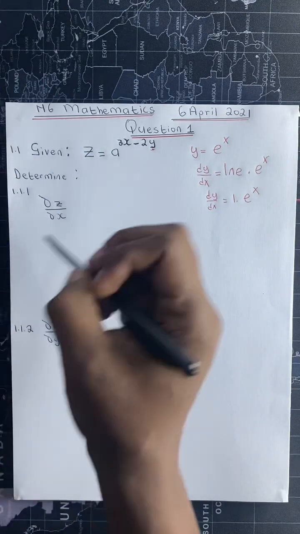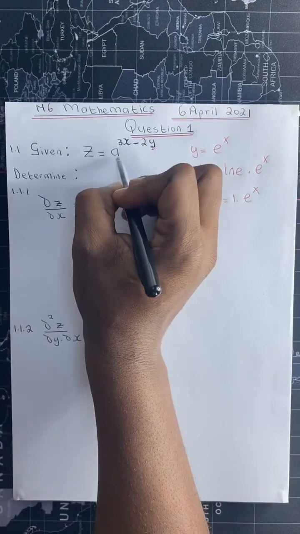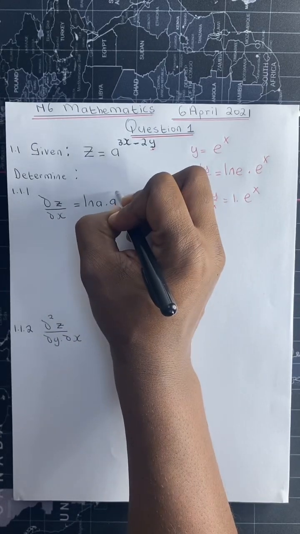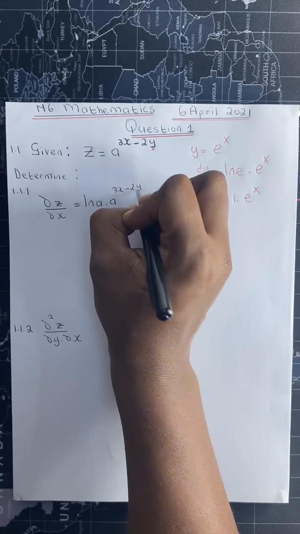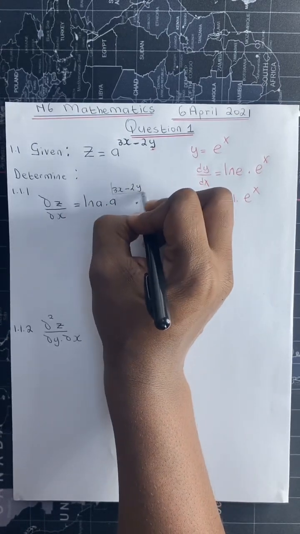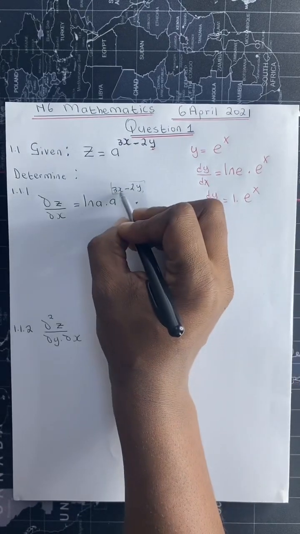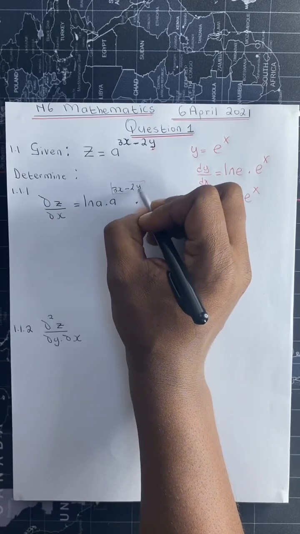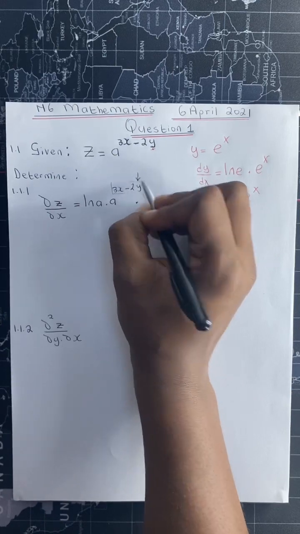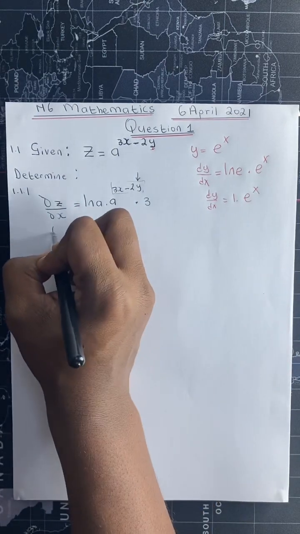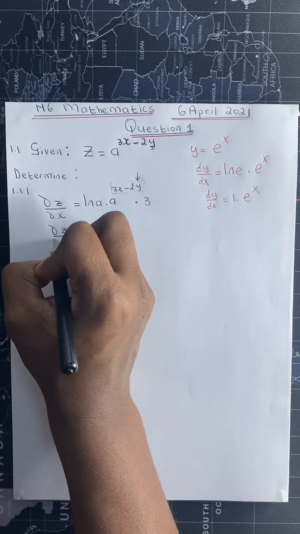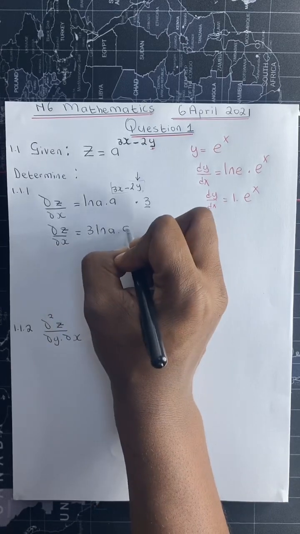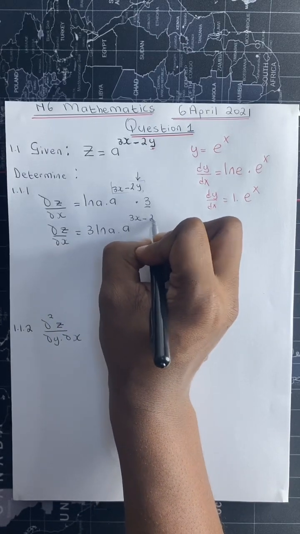But in this case, the base is not equal to e, so we have to ln the a and multiply it with a to the power 3x minus 2y. According to the chain rule, we also have to differentiate the exponent. So the derivative of 3x is 3, and the derivative of negative 2y will be equal to 0, since we are treating this y as a constant. So this will be equal to 3 ln of a multiplied by a to the power 3x minus 2y.